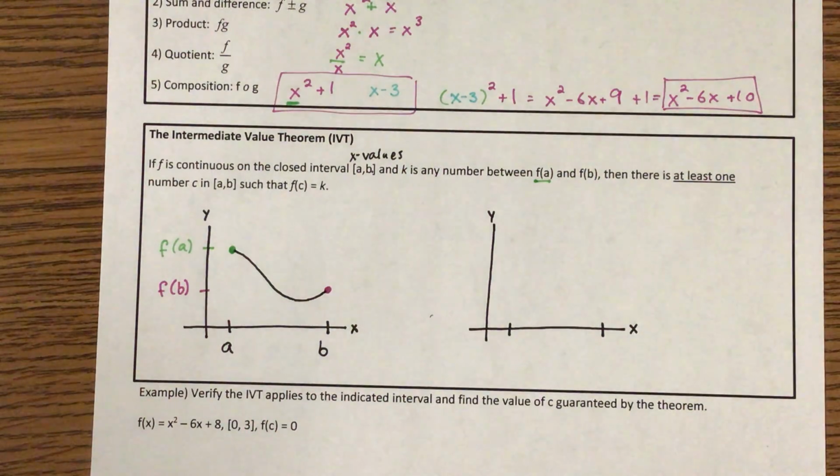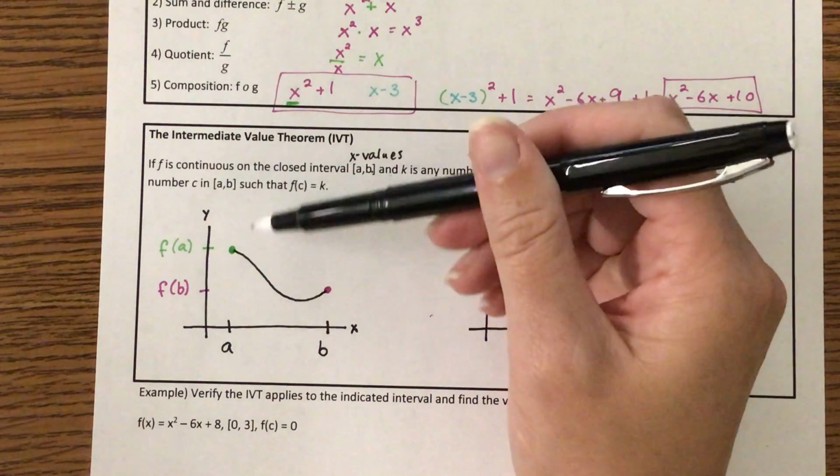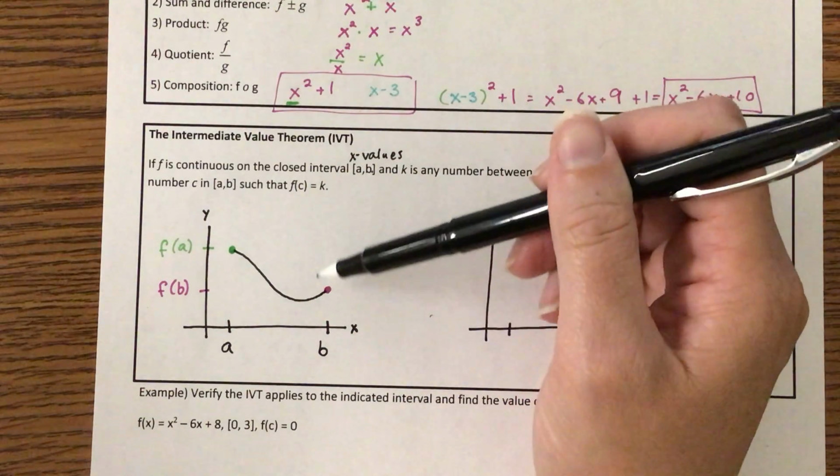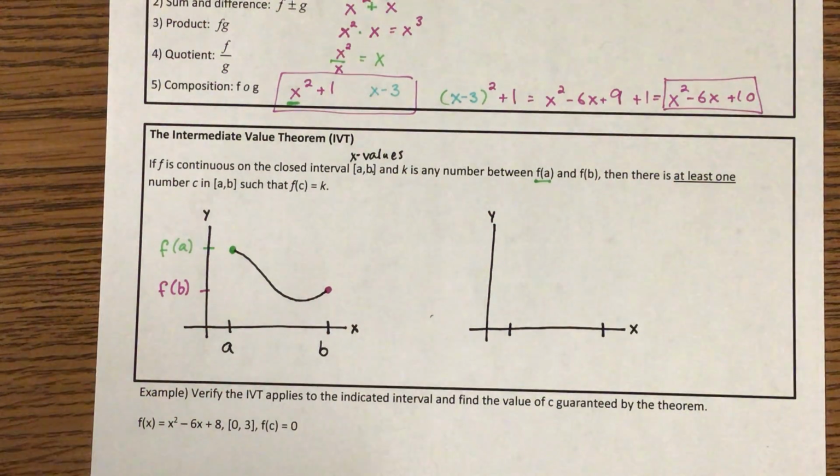Okay, there's lots of options though. It doesn't have to move down. It could have moved up. It could have done a weird wave, or it could have been a V shape. Lots and lots of options.